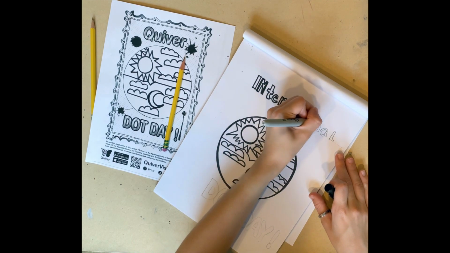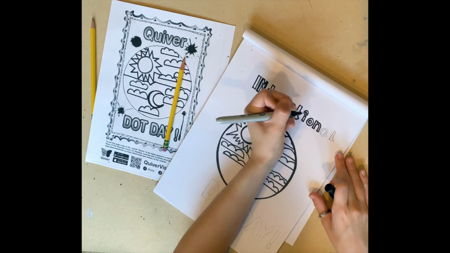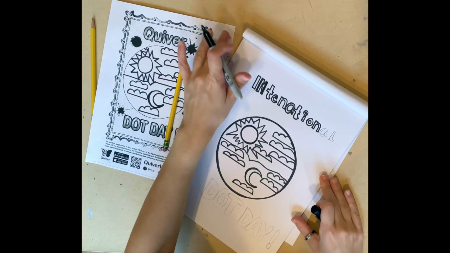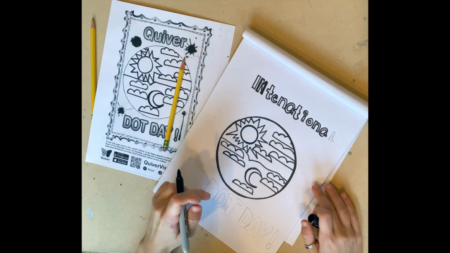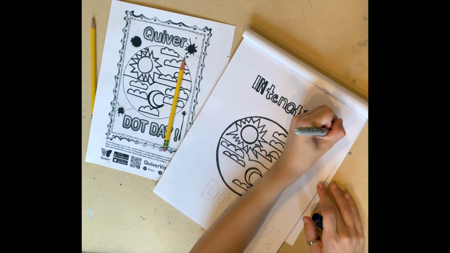This is your dot, and this is how you look at International Dot Day. And I'm now going to finish the outlining on the bottom of my dot.